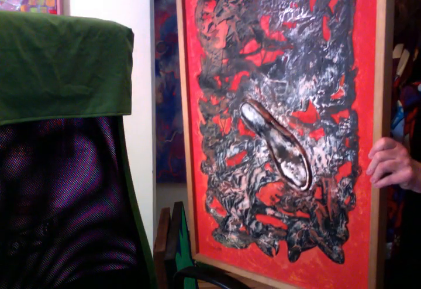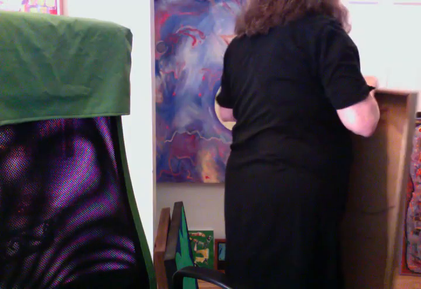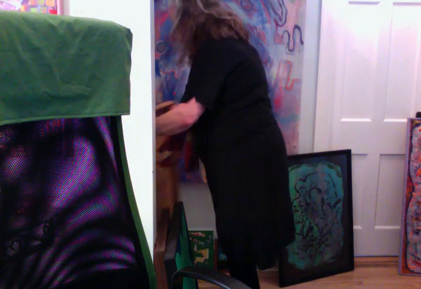So, yeah, think outside the box, right? Another kind of abstract. Mixed media. I don't know how you describe that. Oil paint on wood panel plus shoe or something. I don't know. Okay.